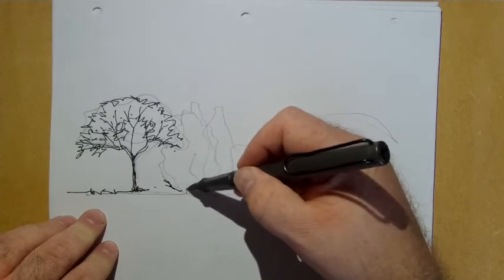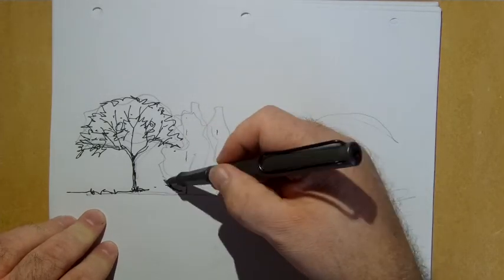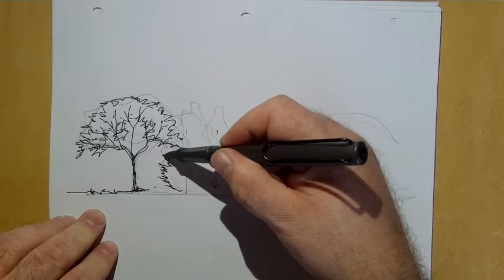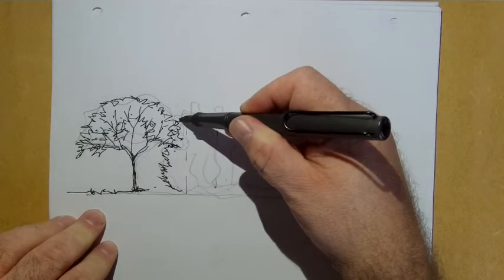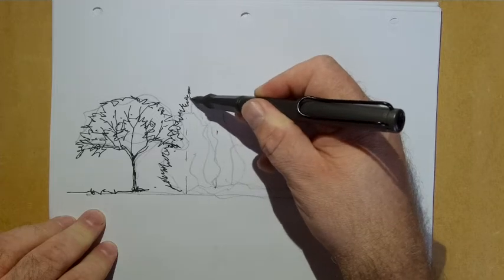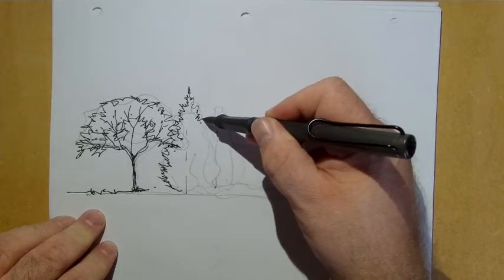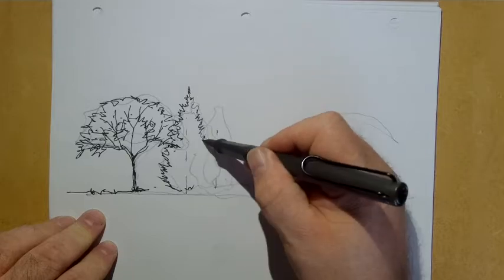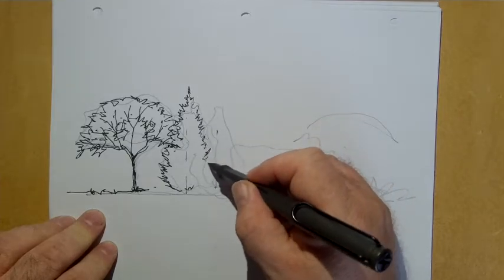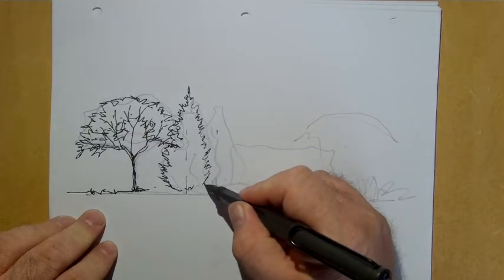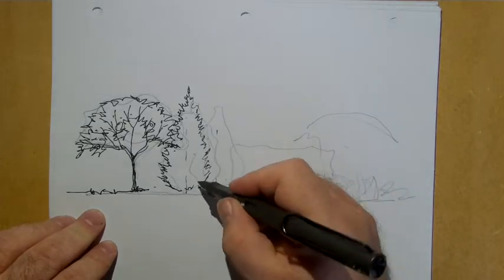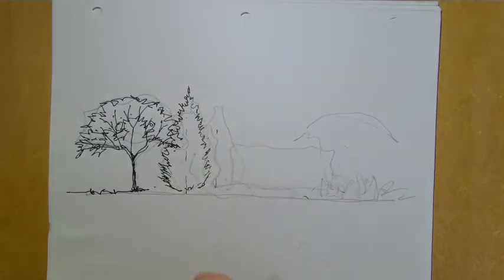Maybe we have an evergreen, we have a center line in the middle, but we take that evergreen technique in and out until we reach the peak of that cone. Shrub. Switch out for a different pen.